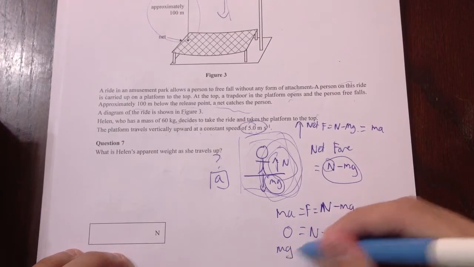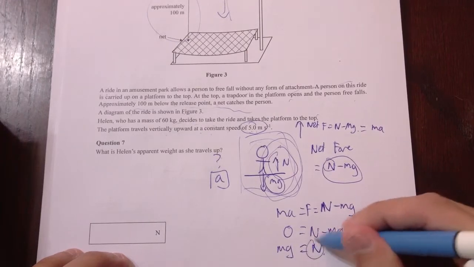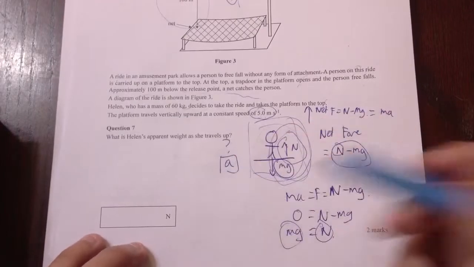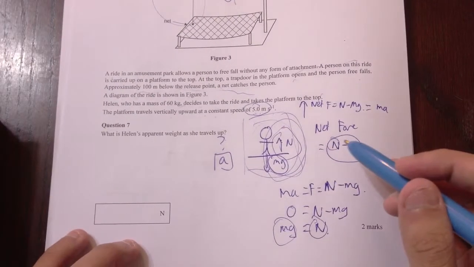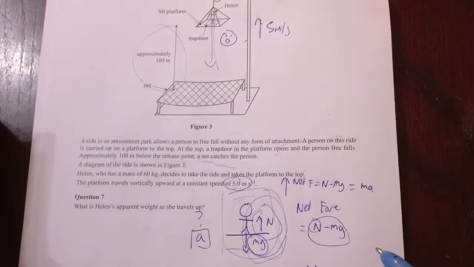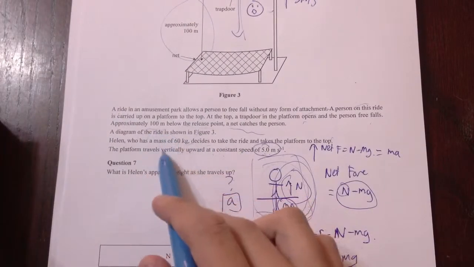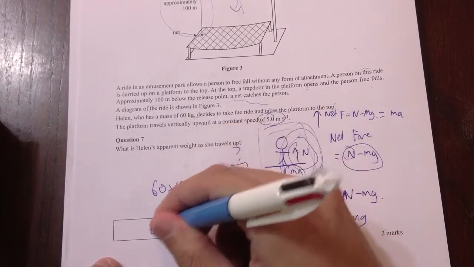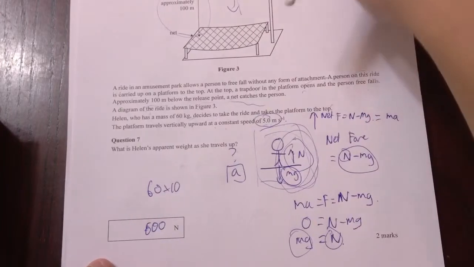So like usual, our apparent weight is our mass times gravity. In this case, she weighs, I can't believe they told us what a lady weighs, 60 kilos. So 60 times 10 gives us 600. So we'll be repeating this theme for the next 2 questions.